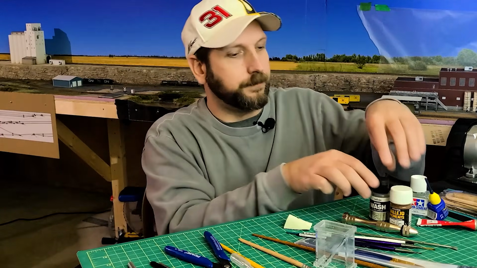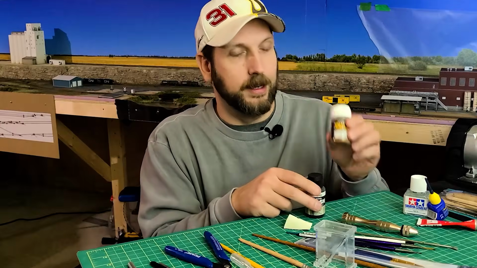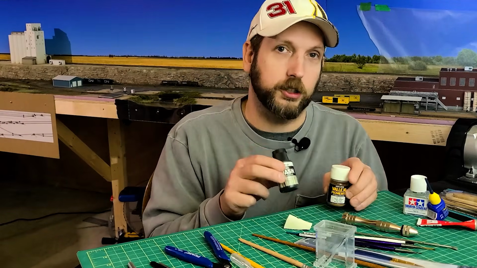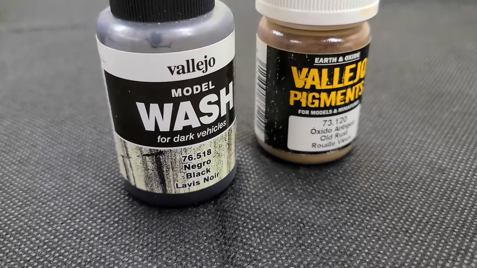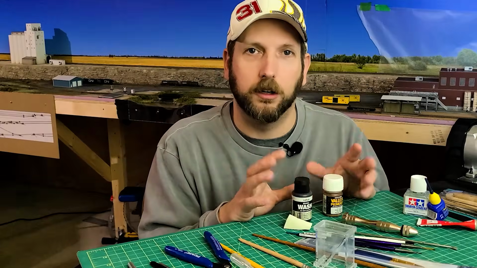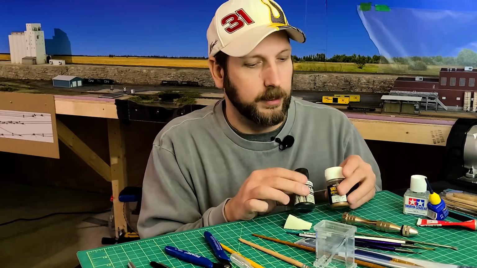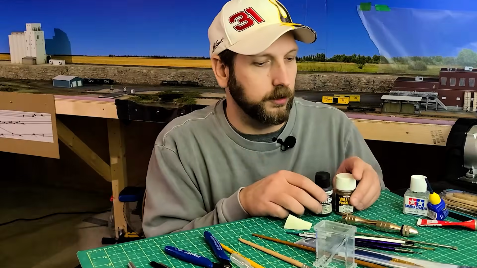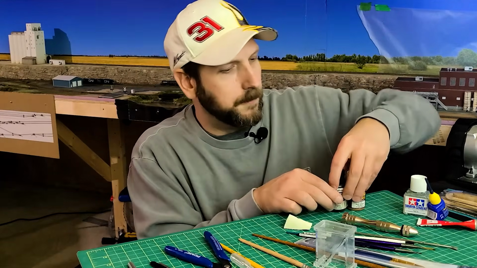Speaking of weathering, weathering powders are awesome, and also washes. With these two things, you can get a really nice, decent weathering appearance on a lot of your buildings and whatnot, and it's super easy, and it's only a couple different products, so I really recommend those.